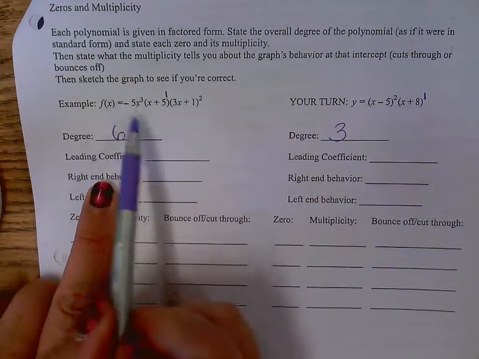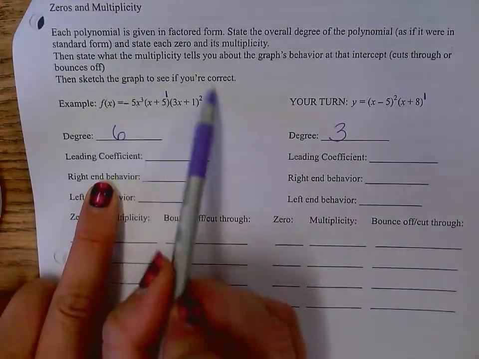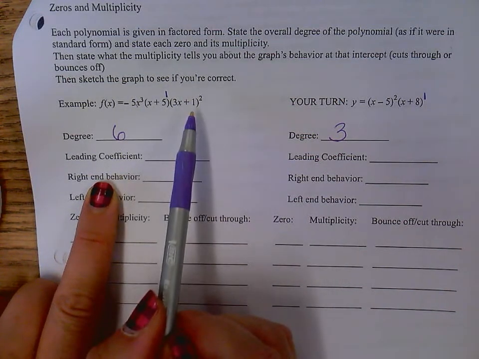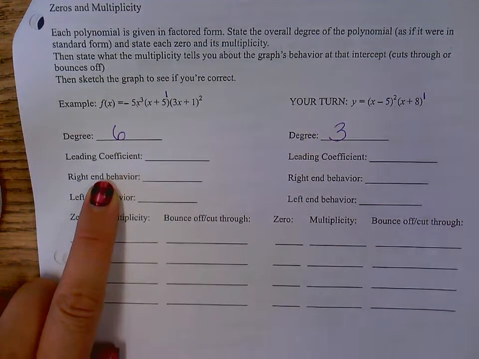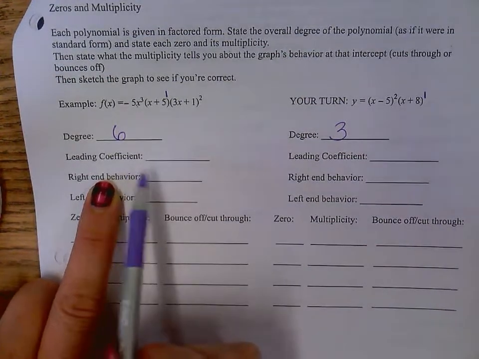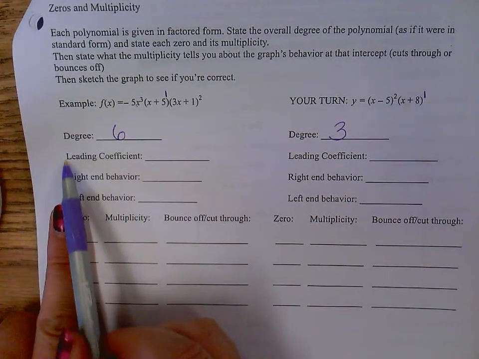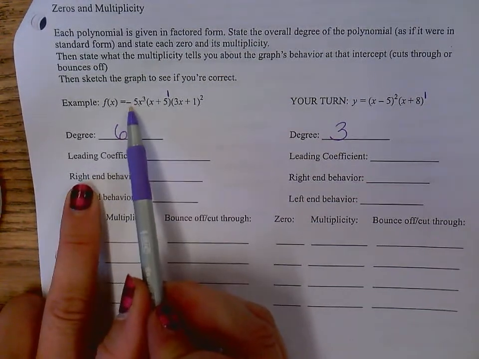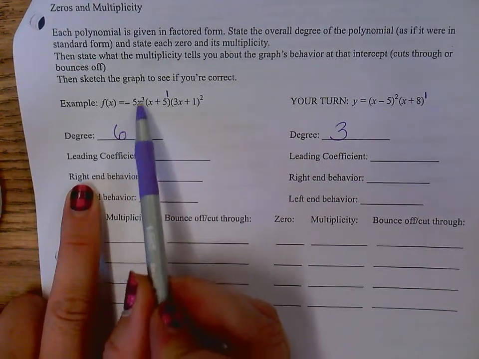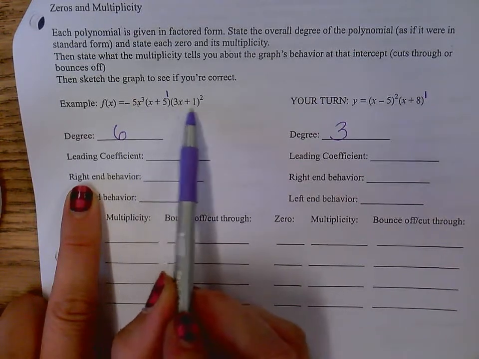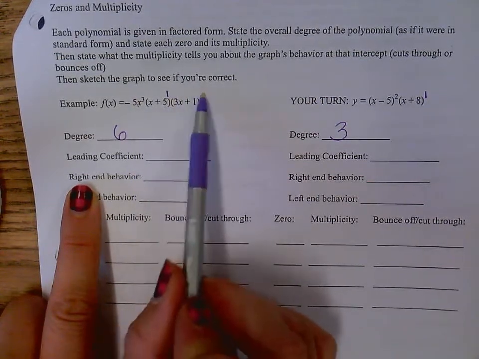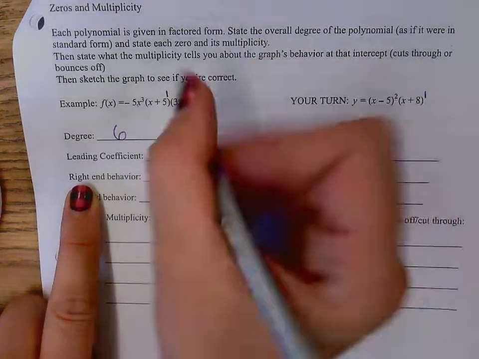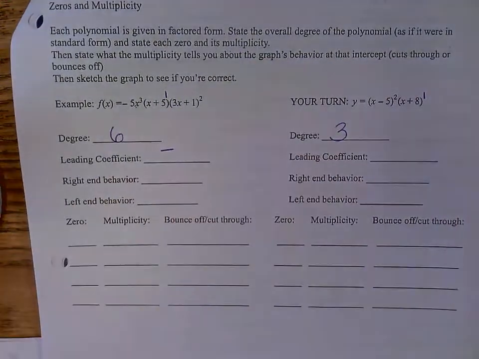What's our leading coefficient? So if you were going to multiply everything out, all I care about is the leading coefficient. Is it going to be positive or negative? So see how there's a -5 right here? Technically, that -5 is going to get multiplied by a 9 from over here because 3 squared is 9. So technically, it's -45. All I care about is that my leading coefficient is negative.